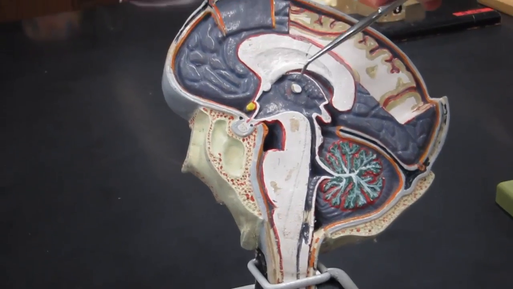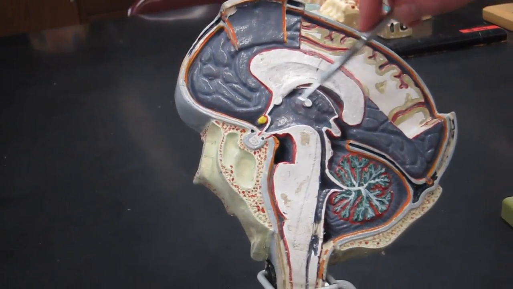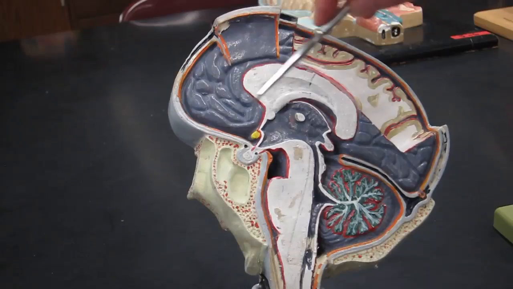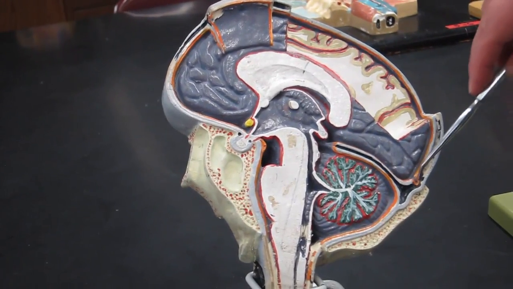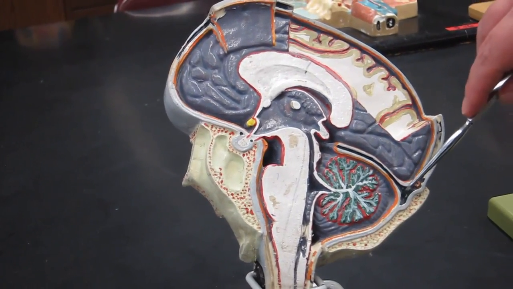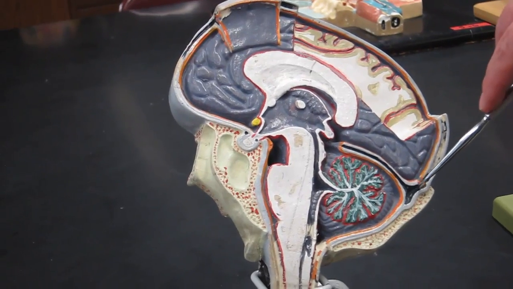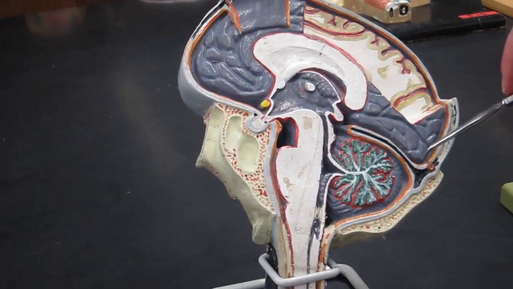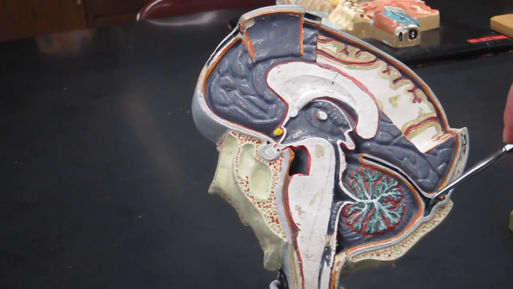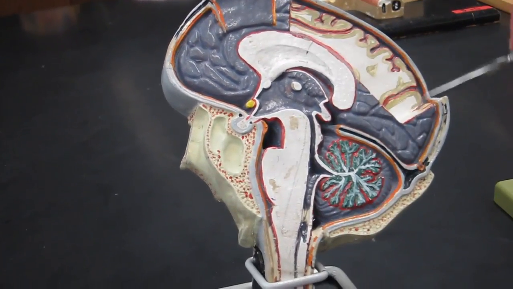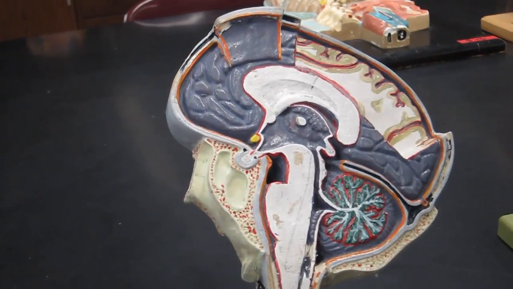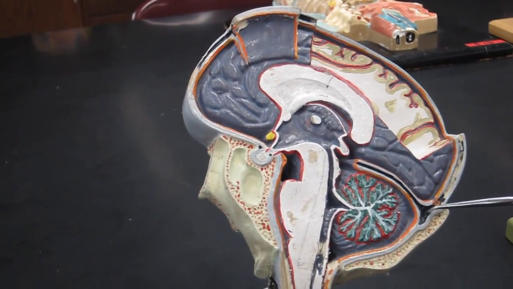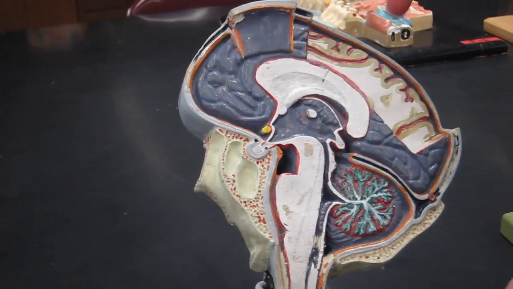So it came from capillaries, circulated in the ventricles, and then through the subarachnoid space. It's now coming back to the blood in these dural sinuses. And so the blood leaving the cranial cavity is going to be basically the same volume as the blood entering the cranial cavity.